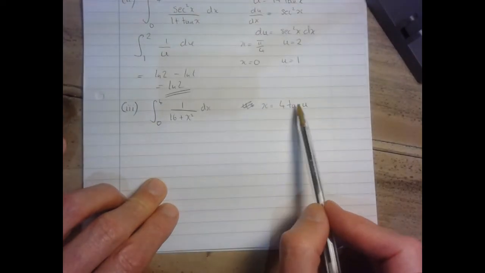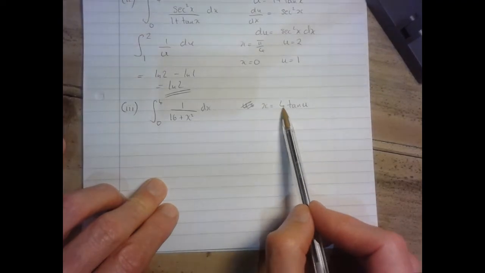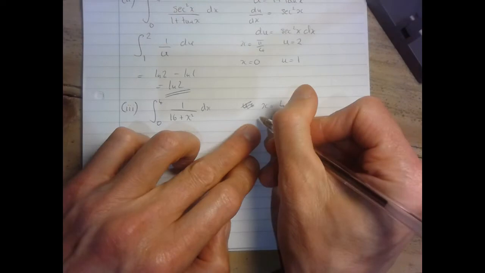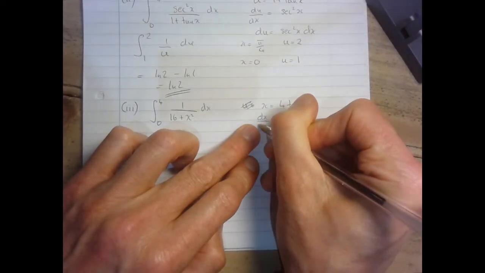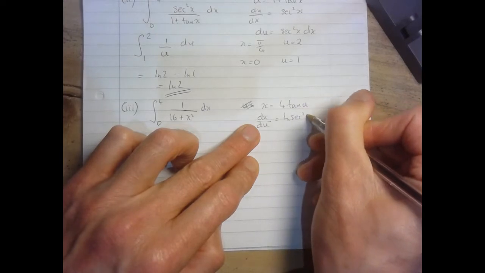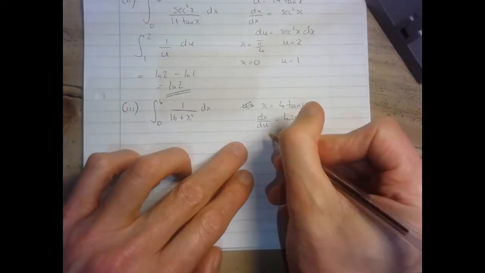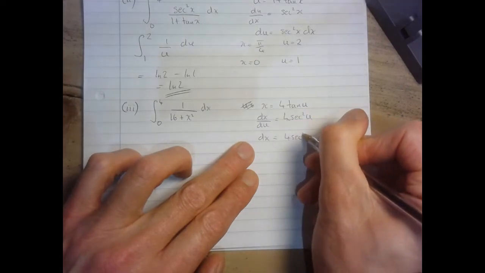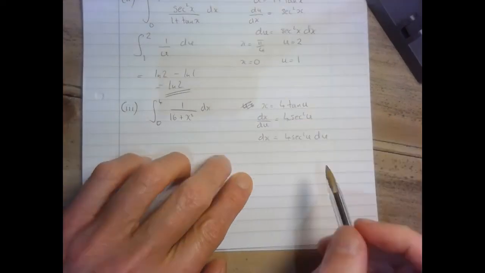In that case it would have been an x, but in this case I've got x equals 4 tan u, so I'm going to differentiate with respect to u and get dx du. So I'm differentiating with respect to u and I get 4 sec squared u on the right hand side. Again, separating my x's and my u's, so 4 sec squared u du is what dx equals.